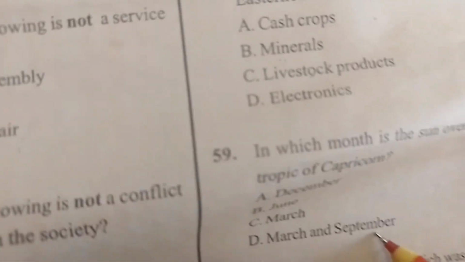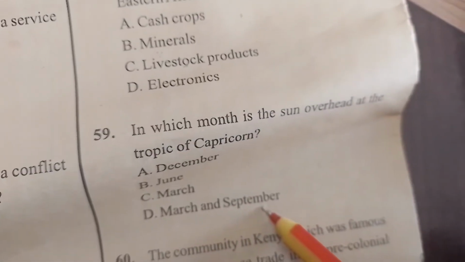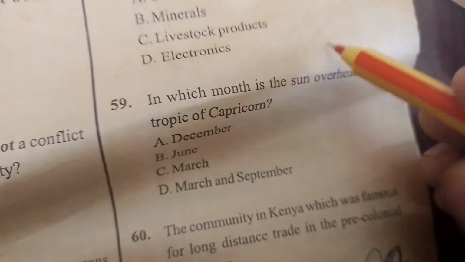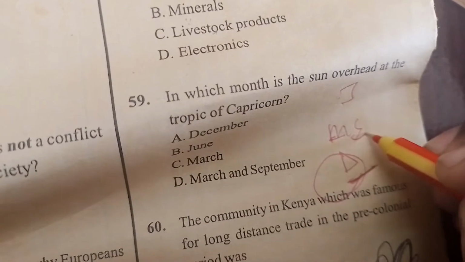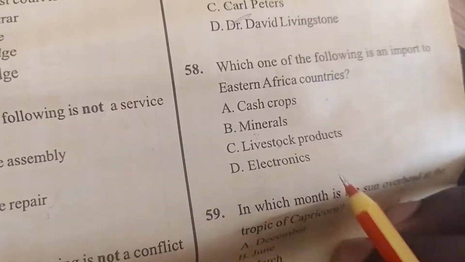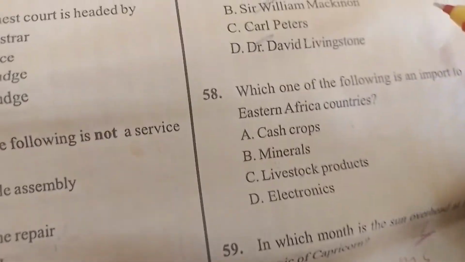Of course, the Akamba. In which month is the sun overhead at the Tropic of Capricorn? We have said that in December, Tropic of Capricorn. March and September, equinox. June, we have Tropic of Cancer.